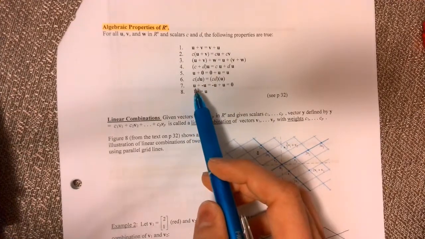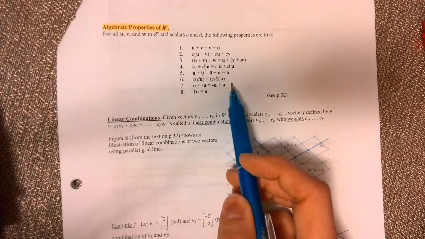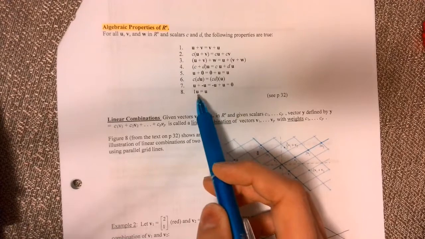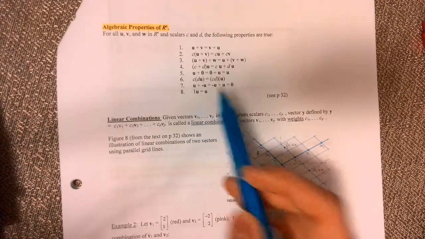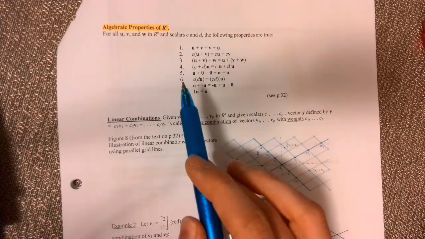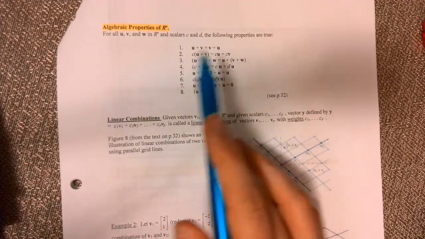Here we have the additive inverse. So u and negative u are opposites of each other and result in the zero vector. And here we have the multiplicative identity. Multiplying by a vector of all ones gives me the same vector. These are all the same kind of things you would expect from regular algebra. Now they just apply to vectors as well.